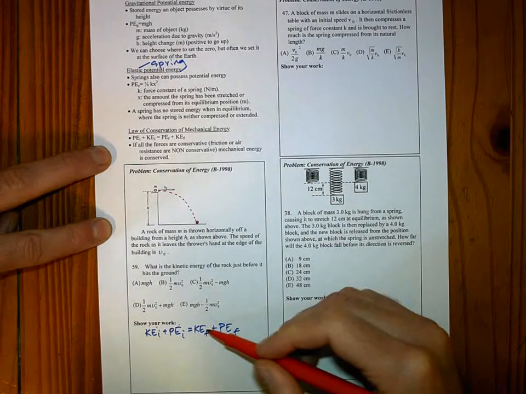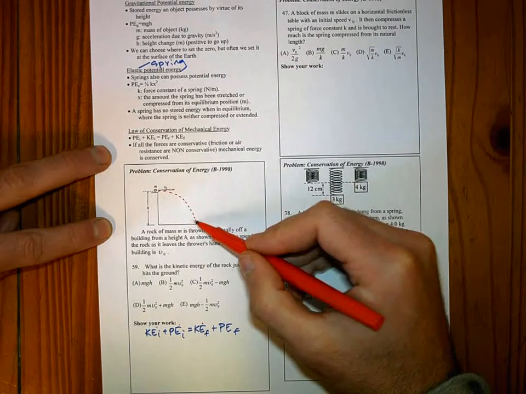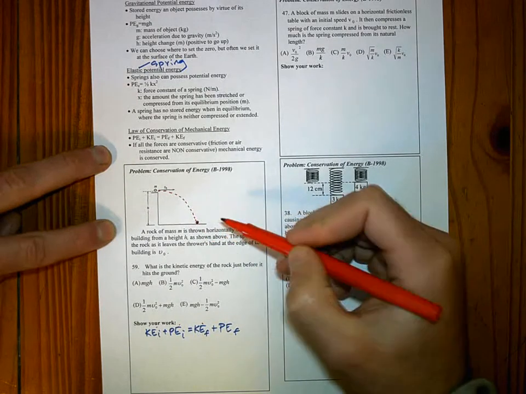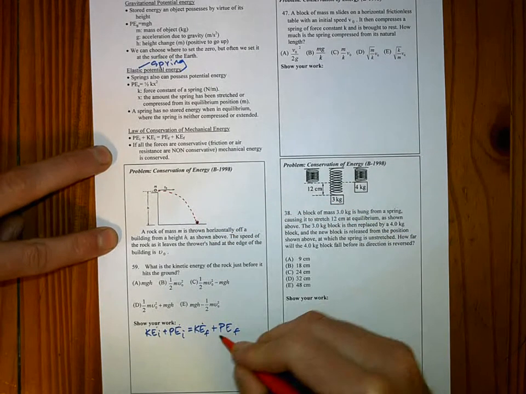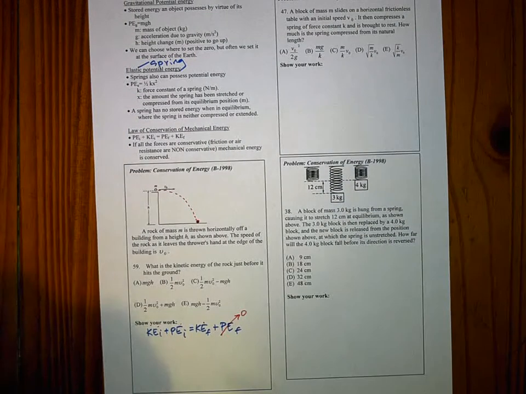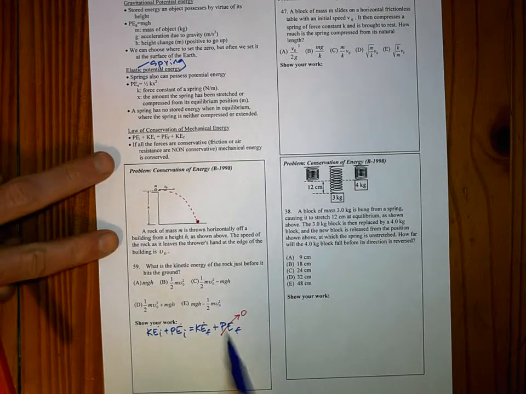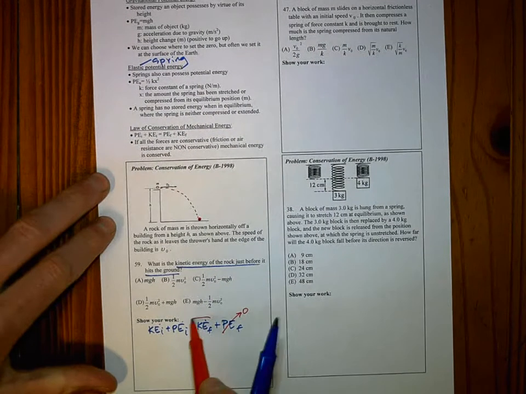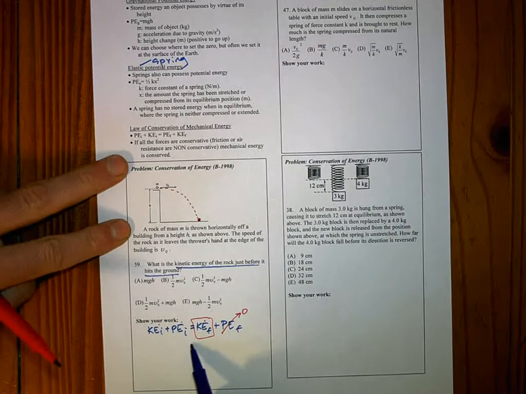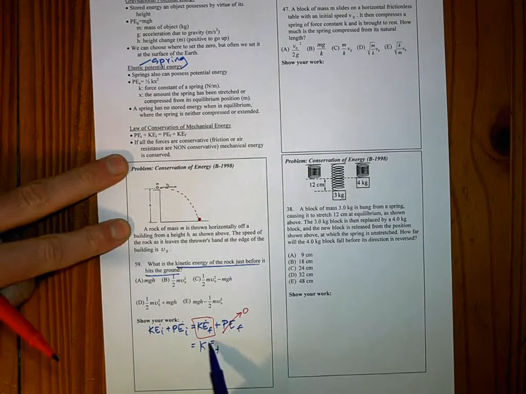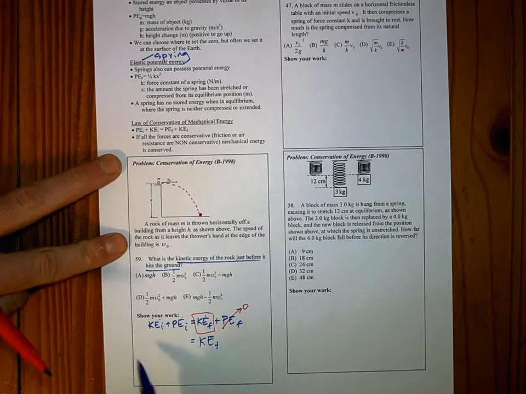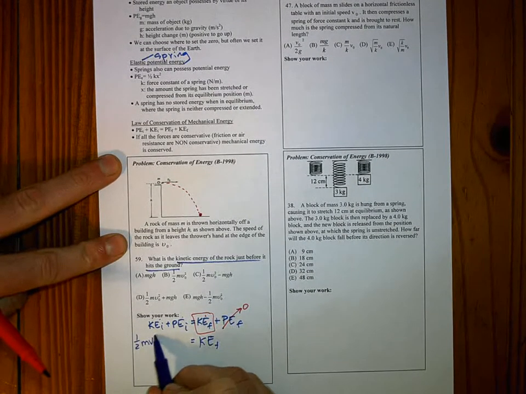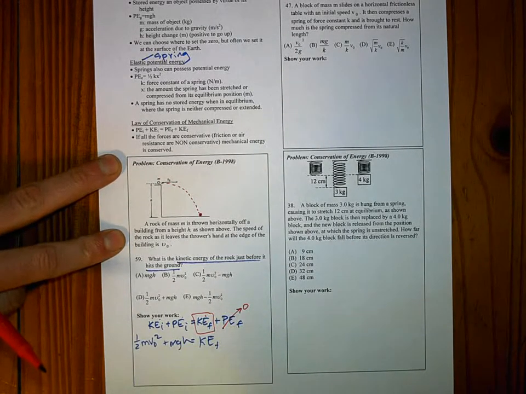It has a speed at the end because it's moving, it's been falling, it's going to be moving faster. But it doesn't have a height, so it doesn't have potential energy, so I'm going to cross that out. We're looking for the kinetic energy of the rock before it hits the ground. So we're looking for the final kinetic energy. Well, that's just equal to all my initial kinetic energy, 1/2 m v0 squared, and all my initial potential energy, mgh. Going with choice D.